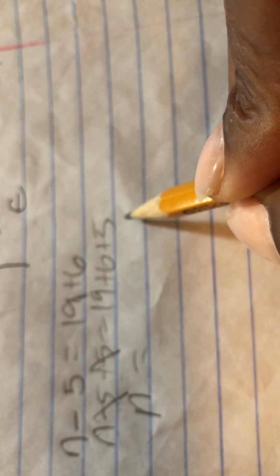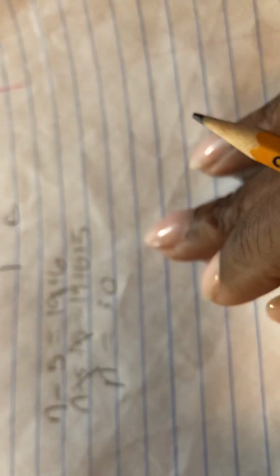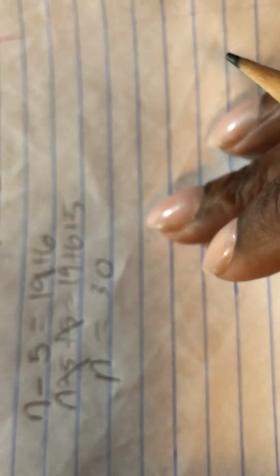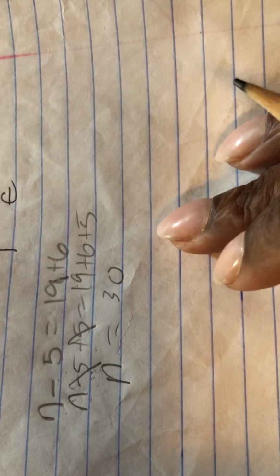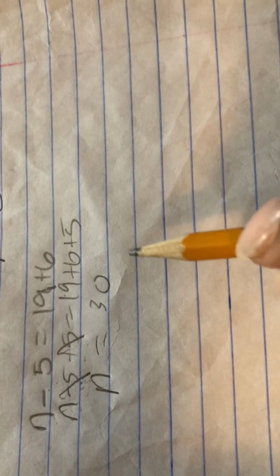Now we're going to combine like terms on this side. That means we're going to add 19, 6, and 5. And when we do that, we get 30. Okay? We get 30. So it seems like n is equal to 30.